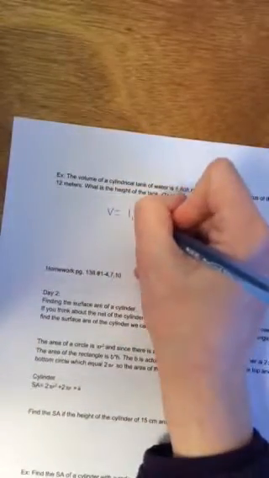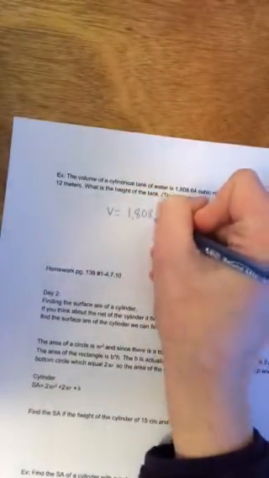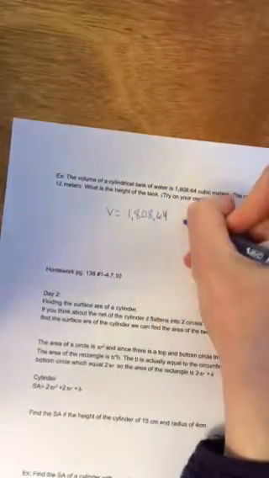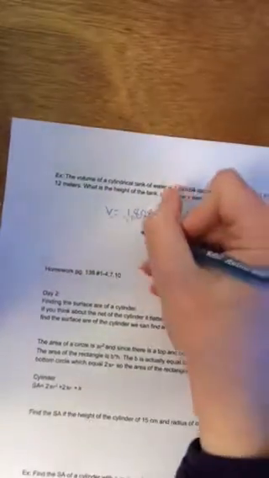Here we go. So again, find the height of a cylindrical tank of water that has a volume of 1,808.64 cubic meters. The radius of the tank is 12 meters. So just like the last problem, we know that V equals 1,808.64 cubic meters, and the radius is 12 meters, and I need to find h. So plug and chug into my formula, V equals pi r squared times h, and find h for me.